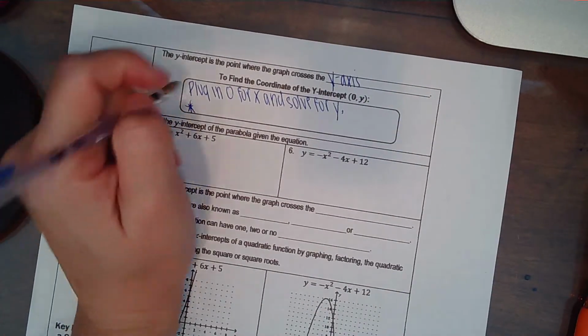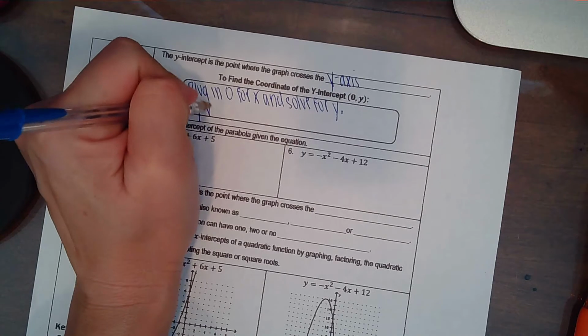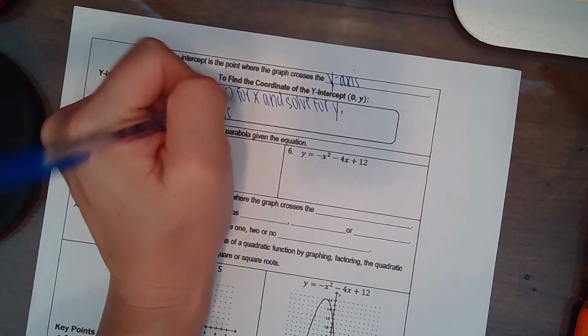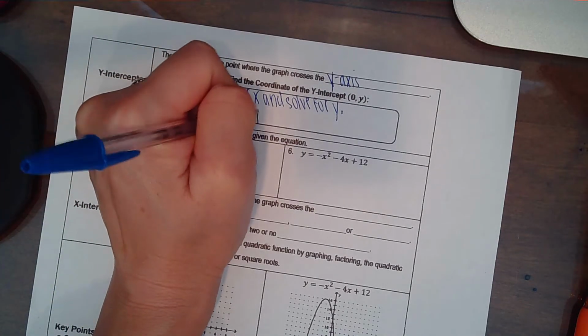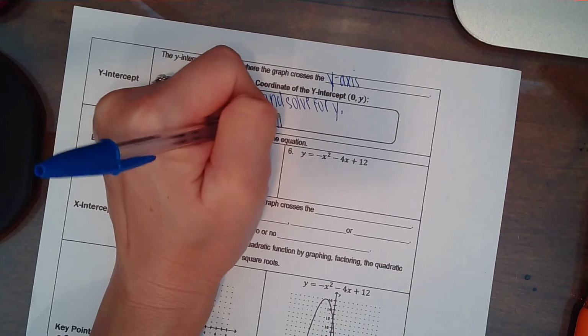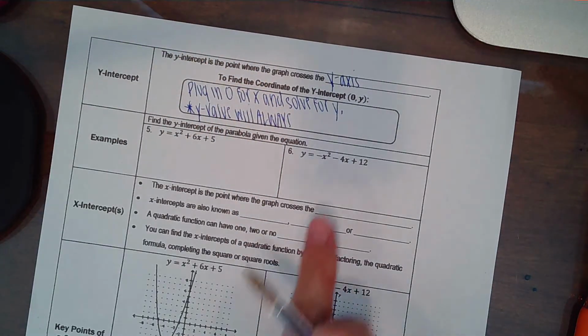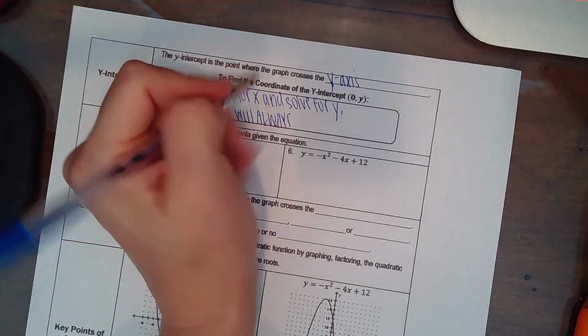But a little hint here: the y value will always be the c value in your equation.